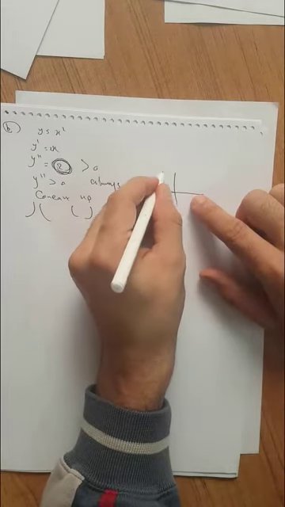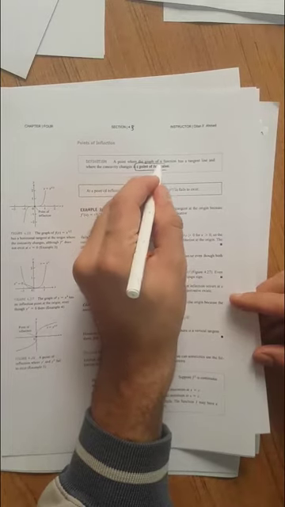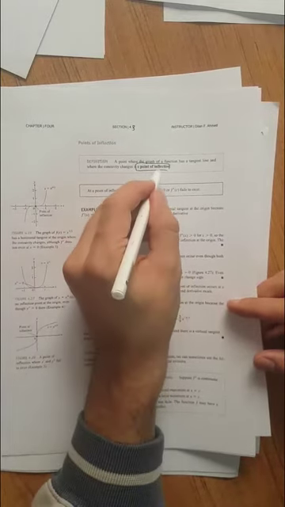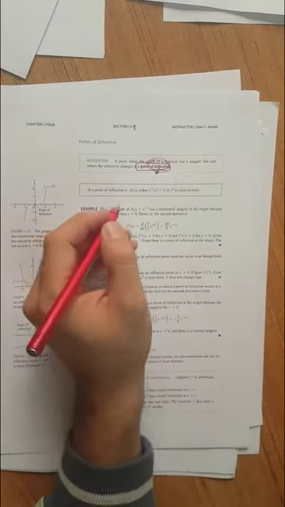We have a concave up like that and concave up like that. Okay, so that's all about the first example on page 13. Now I'm going to the next pages, page 14 and page 15. I was also talking about the inflection point. Inflection point is another concept that we are taking today.